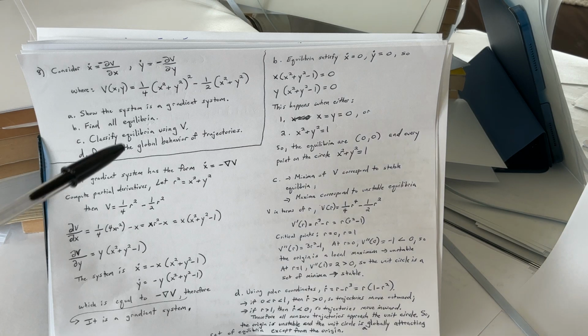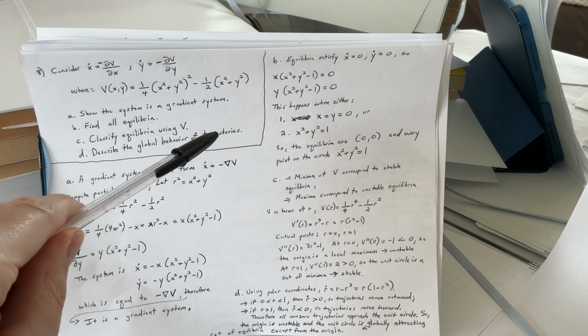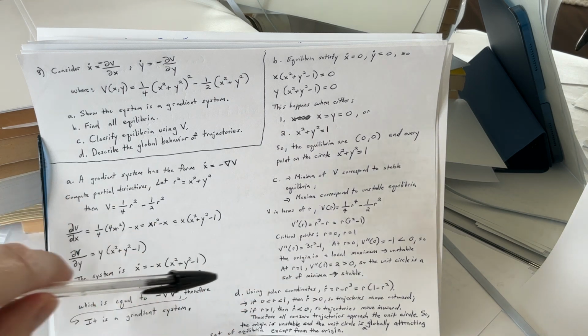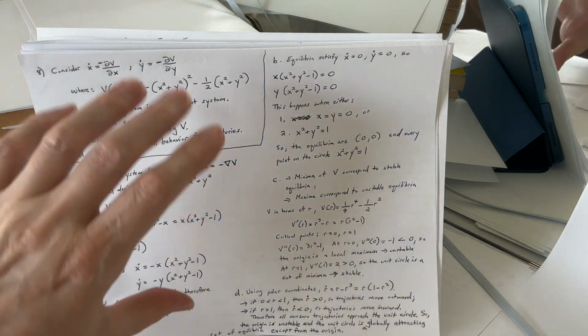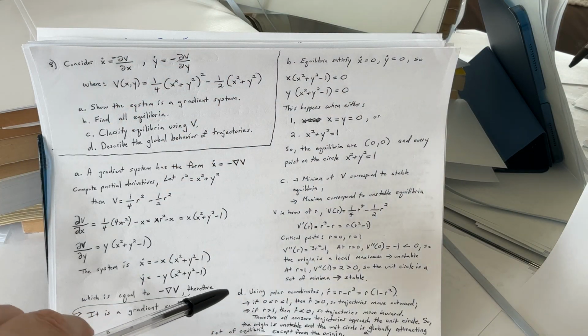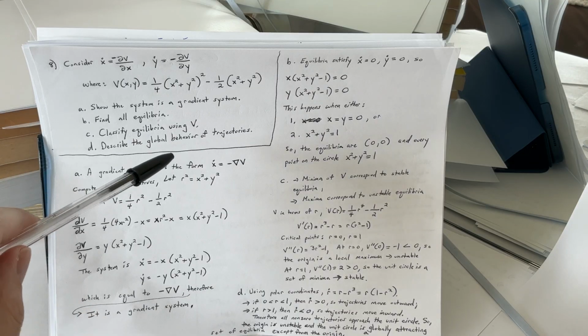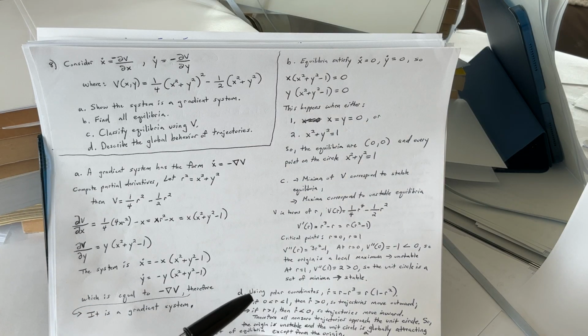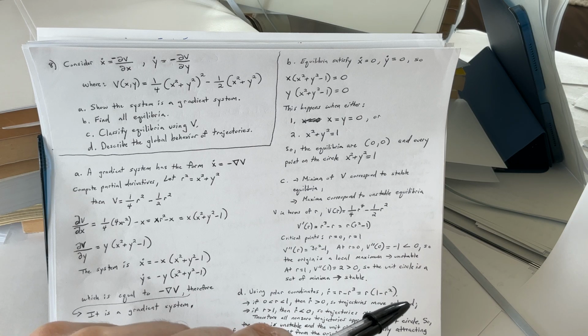Sorry about that. And letter D, describe the global behavior of the trajectories. I wrote this at the bottom here. Let me see if we get this all in there. Set of equilibria. Okay, so this is what we could say for describing the global behavior of the trajectories. Down here, using polar coordinates, r dot equals r minus r cubed equals r times the quantity 1 minus r squared. What we could say is if on this domain 0 is less than r is less than 1, then r dot is greater than 0. So the trajectories move outward.